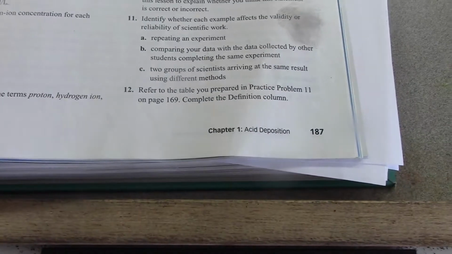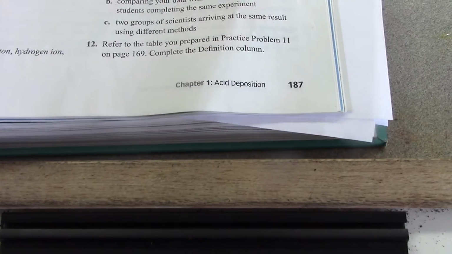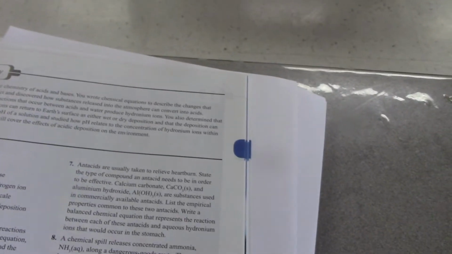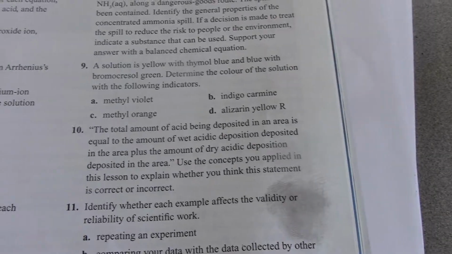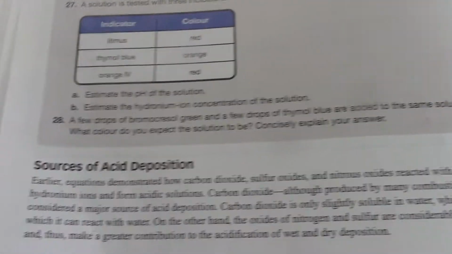and that's how we use indicators in order to solve for these types of things. Okay, so let's look at another question. Page 187 has a lot of good sample problems.